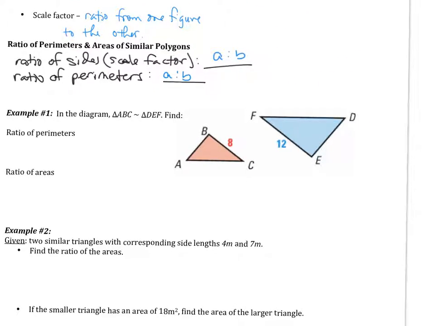If I were to draw a rectangle, and I'll make it 3 and 4, and then I make another rectangle, and I make it 6 and 8. Okay, so first of all, can someone tell me the ratio of the sides? What would be the ratio of the sides in this case? Or the scale factor? What do you got?